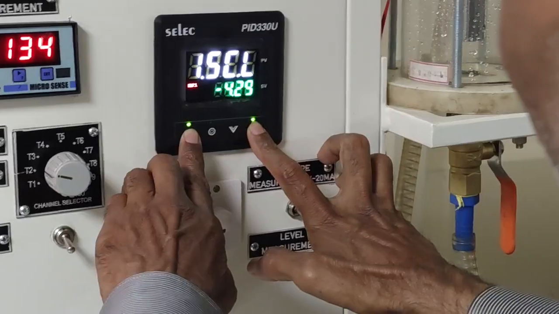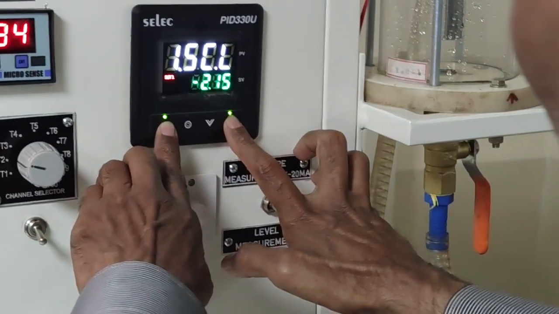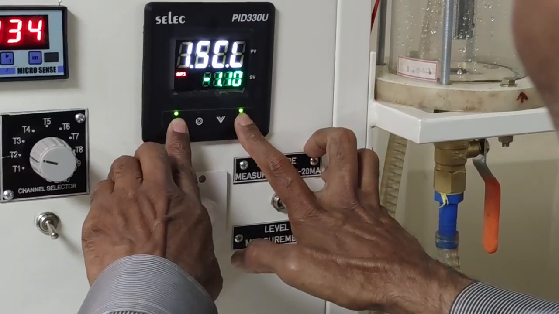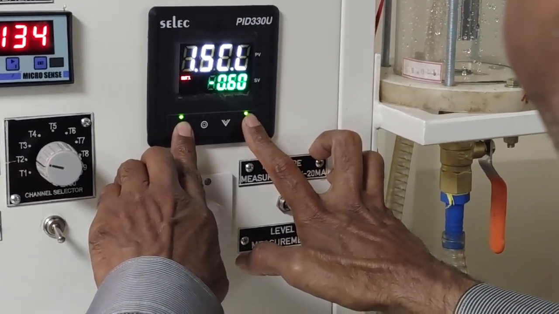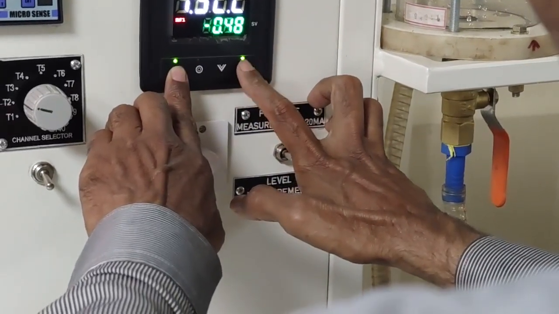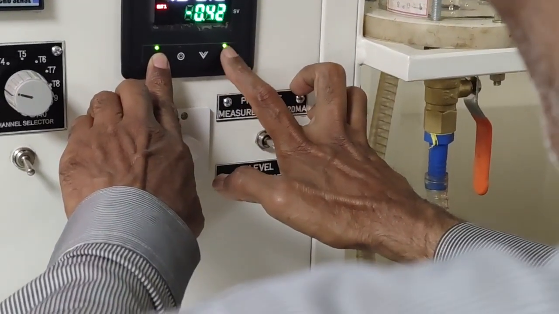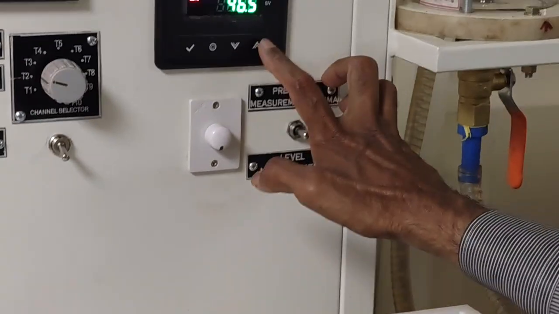Then display scaling high is 100. One second. 0.40, 0.4. Okay, display scaling high, 100, ah? 100.0.